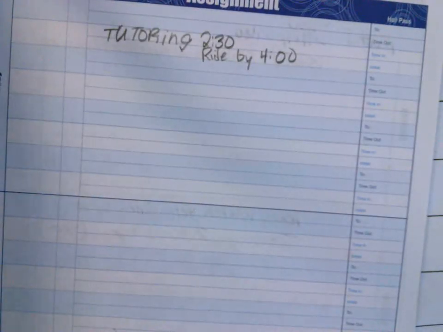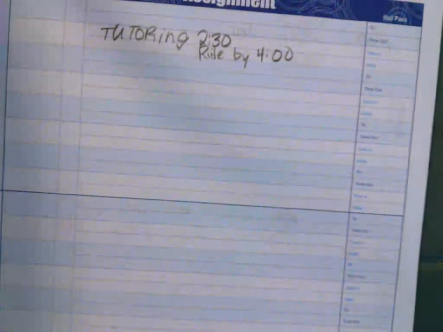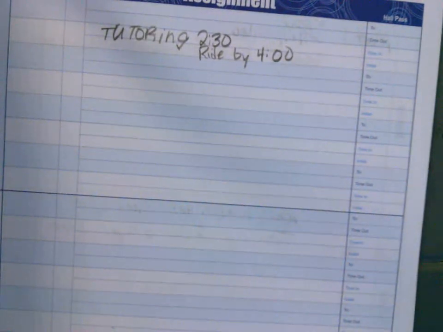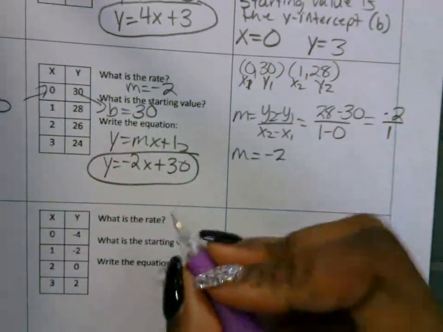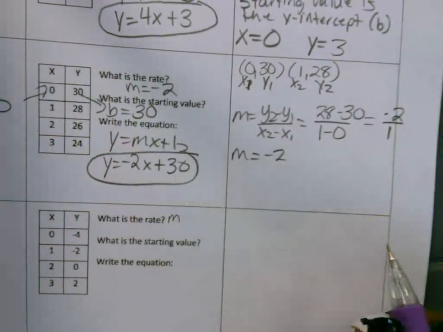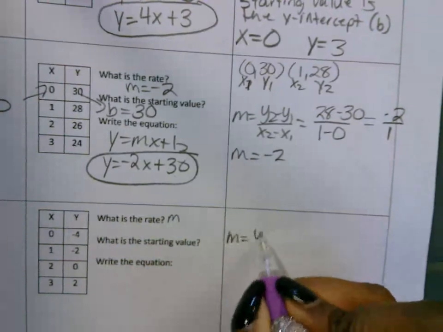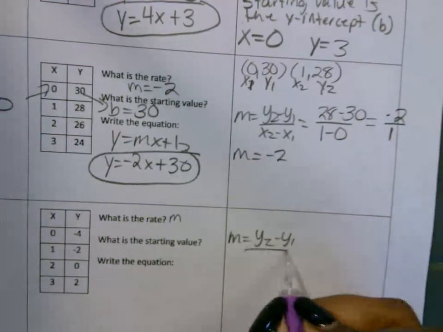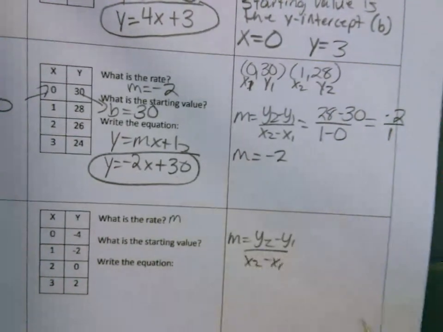All right. Let's warm up. With the warm up, you're finding the M, or the rate, the slope. You're using the formula y2 minus y1 over x2 minus x1.